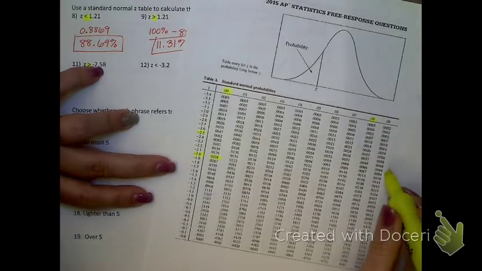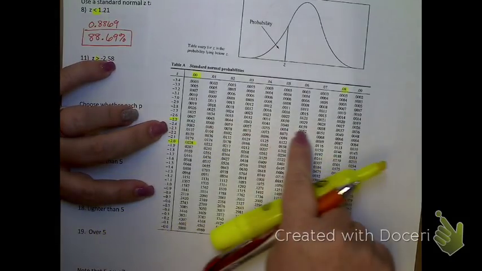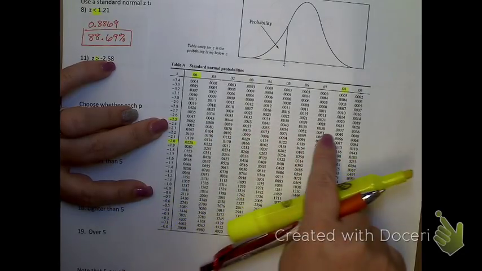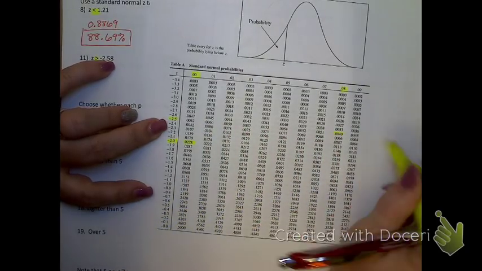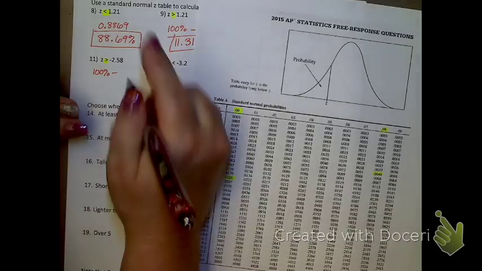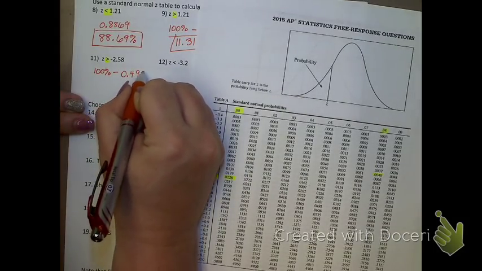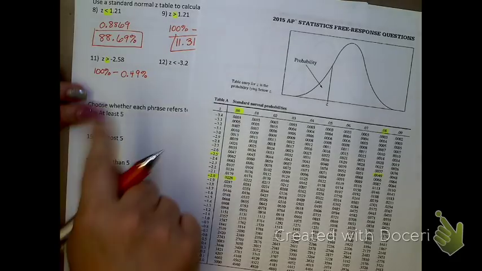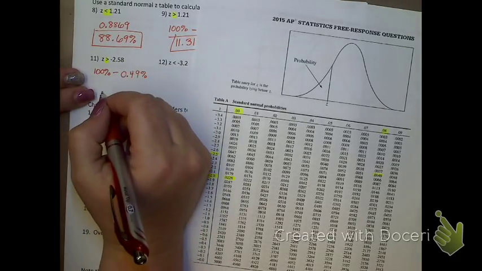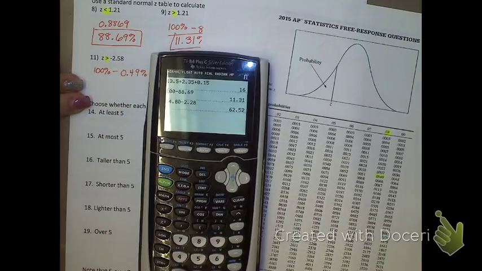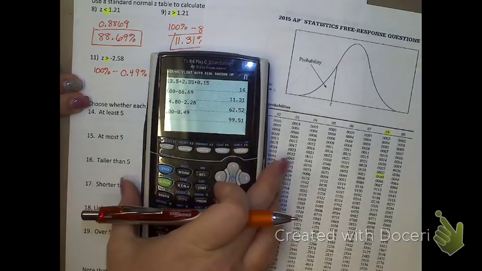And then my 0.8, negative 2.58, is 0.0049, which is 0.49%. It's very, very tiny. So when I subtract it from 100%, that's going to be a big number. So 100% minus 0.49, 99.51%.